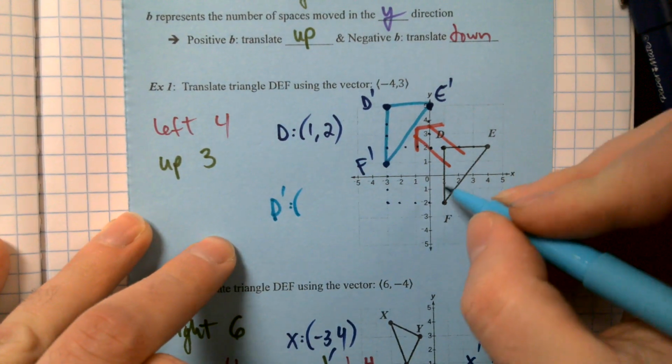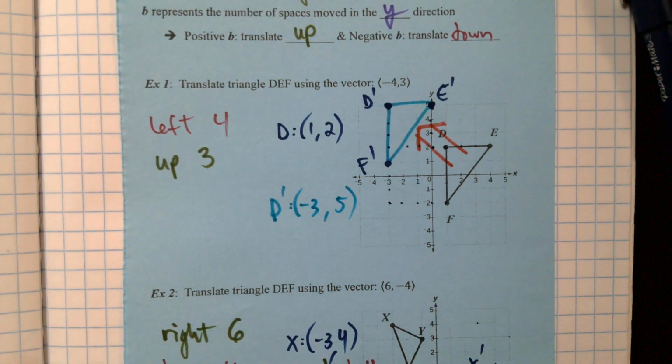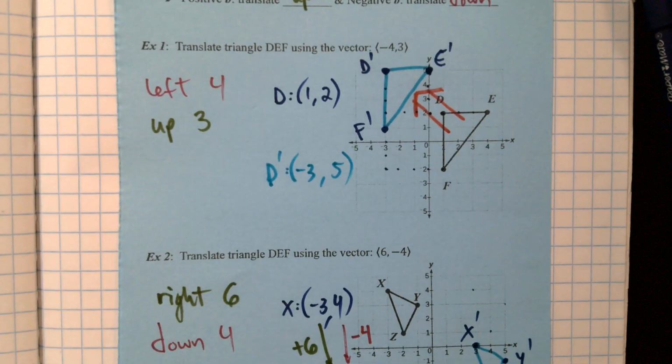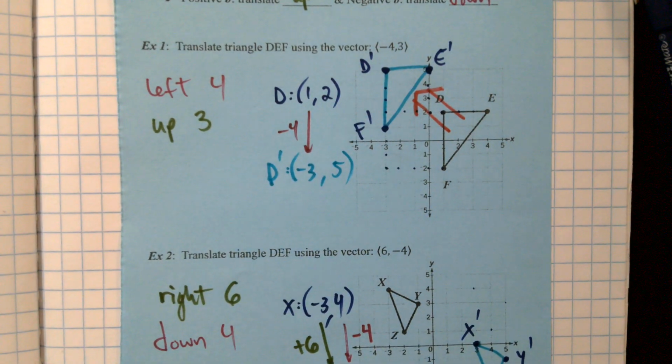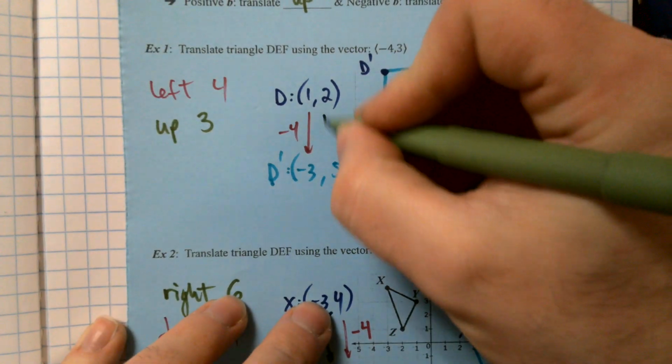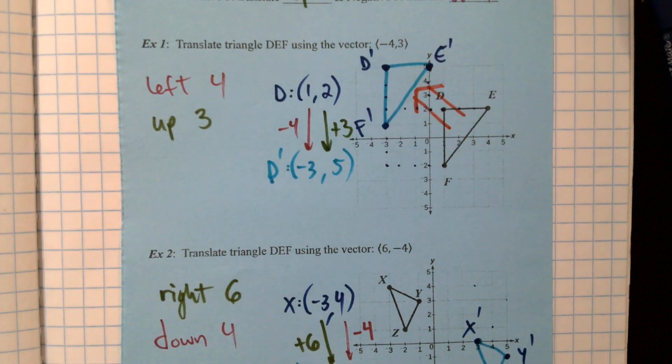D prime is at -3, 5. Well, how would I get from 1 to -3? By minusing 4. That matches up with my vector. And how would I get from 2 to 5? By adding 3. Does that match up with my vector as well? Yes, it does. Right?